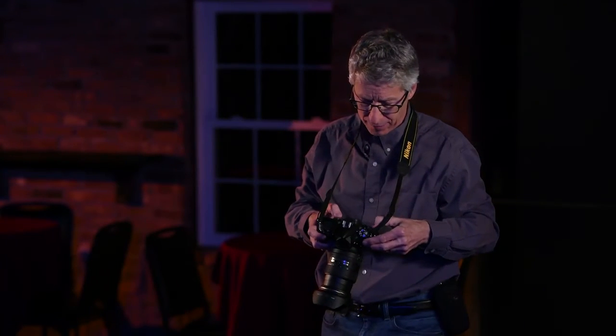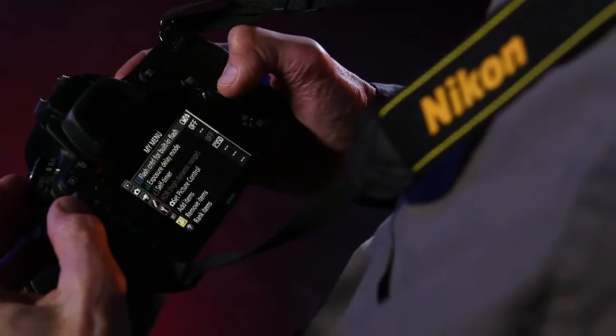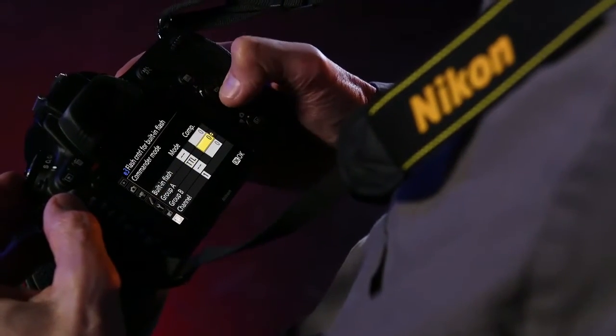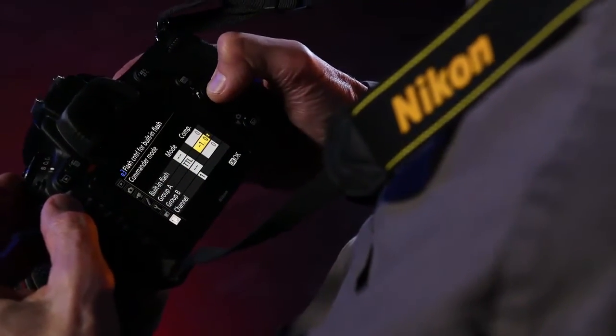So the beautiful thing about commander mode is it gives me two main things. It lets me control groups of speed lights separately. So if I want to use more than one group, not just one light, one group of speed lights, I can, and I can adjust their power individually from the camera. So in fact, if I want to take the power down on this, all I have to do is come into commander mode, go in there and tell it with group A, which is what that is set for, less exposure. I'll go -1, and I can shoot another picture.